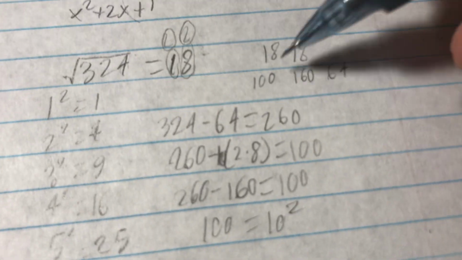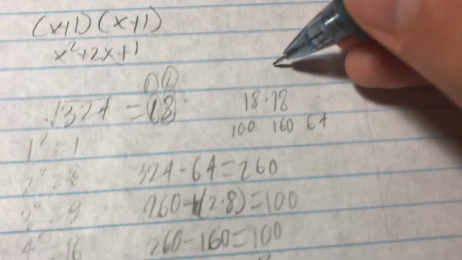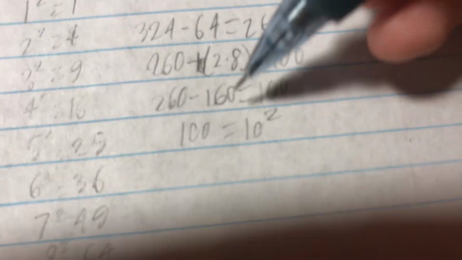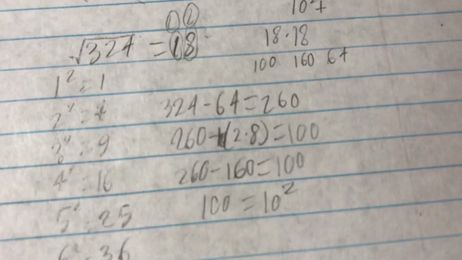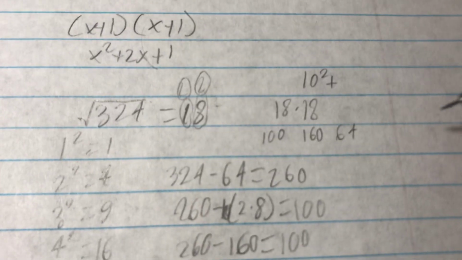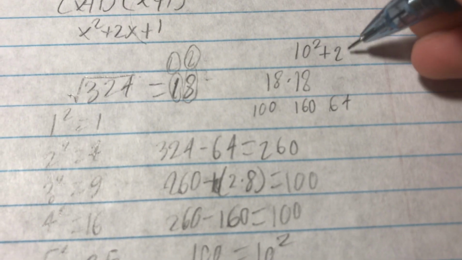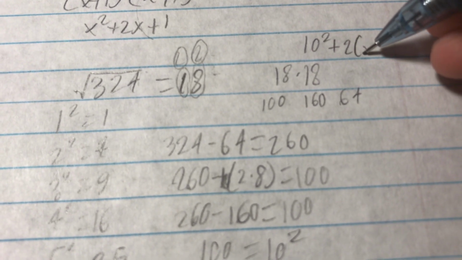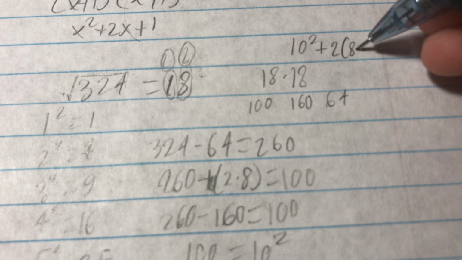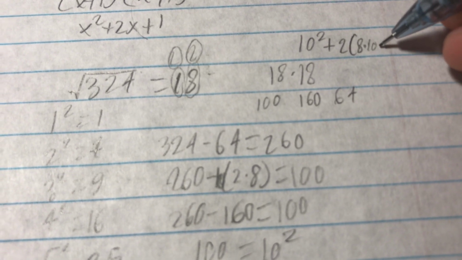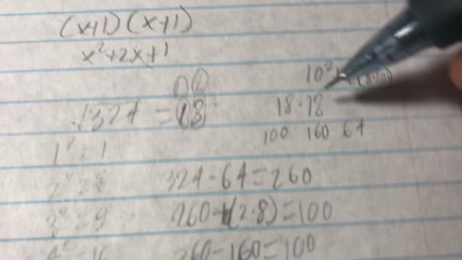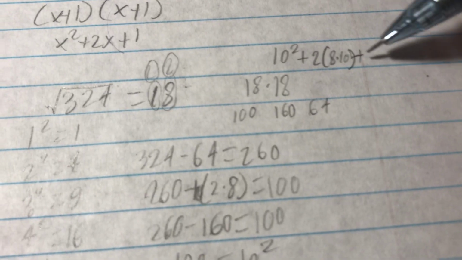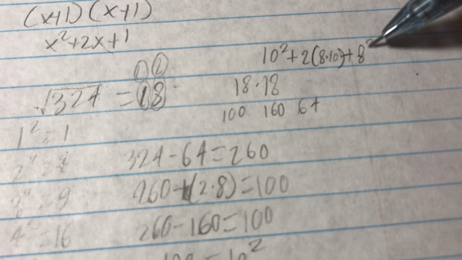So you know that it's 10 squared plus 2 times 8 times 10. Yeah. So see, you have 8 times 10, and then there's 2 of those, plus 8 squared.